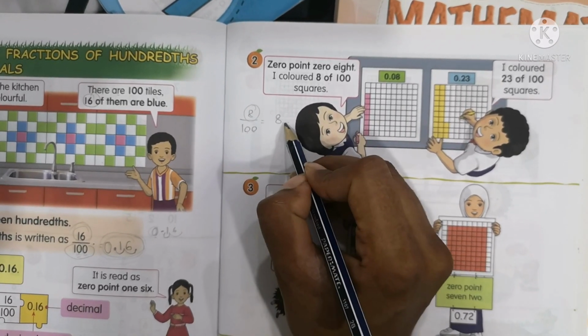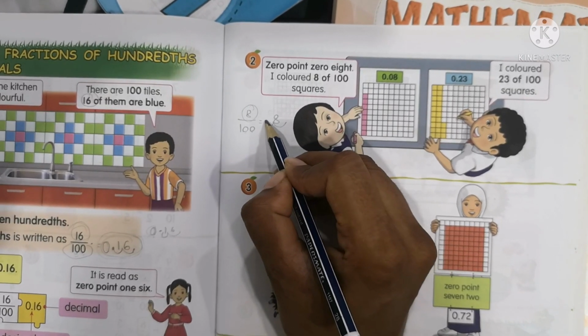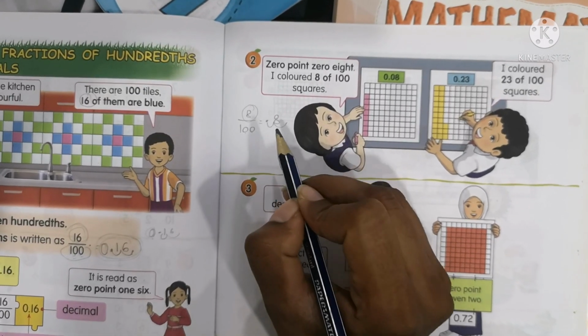How many zeros? 2 zeros. So we have to move 2 places. 1, 2. And put the point. Don't forget, put the point first.